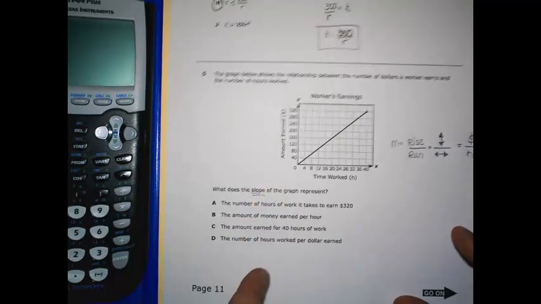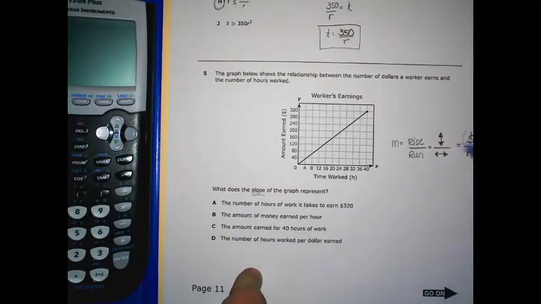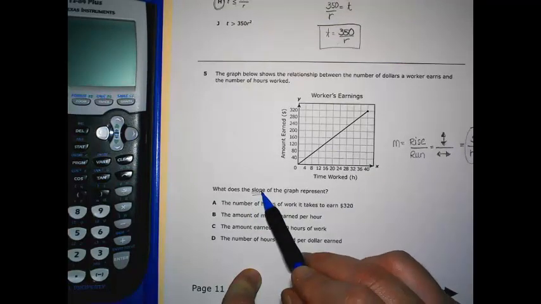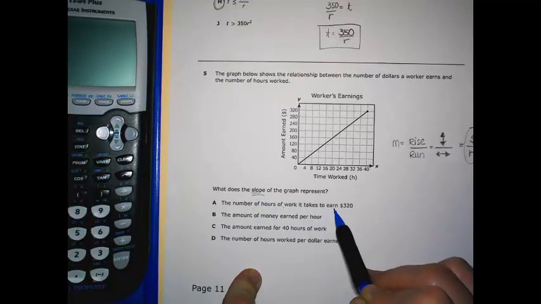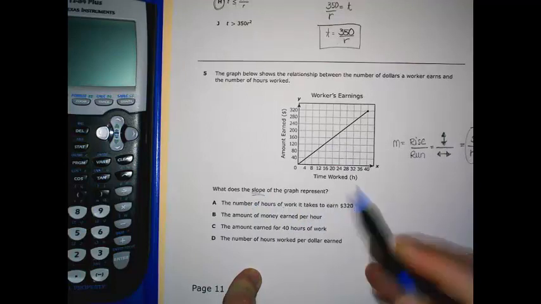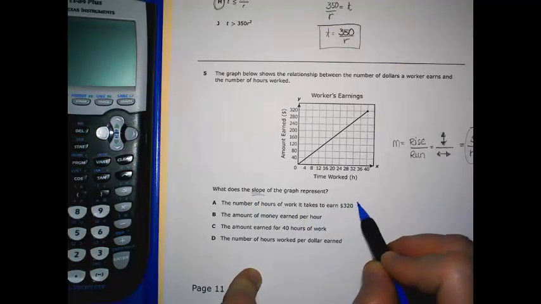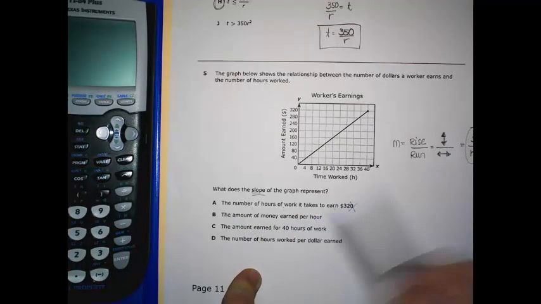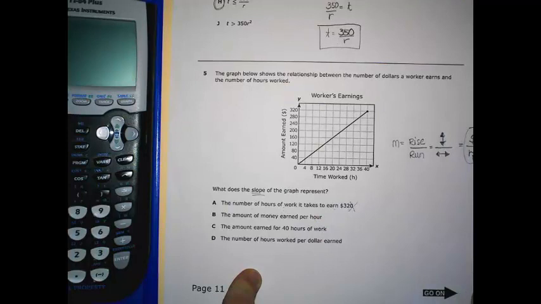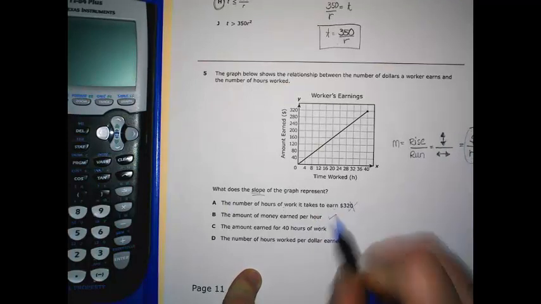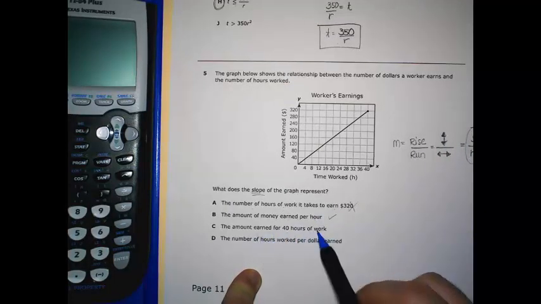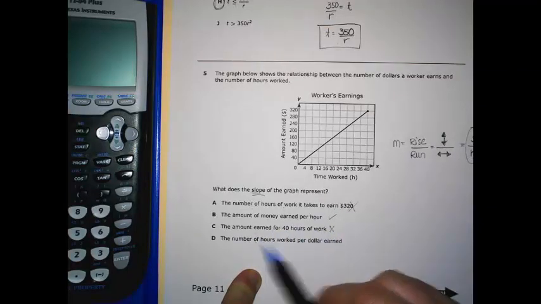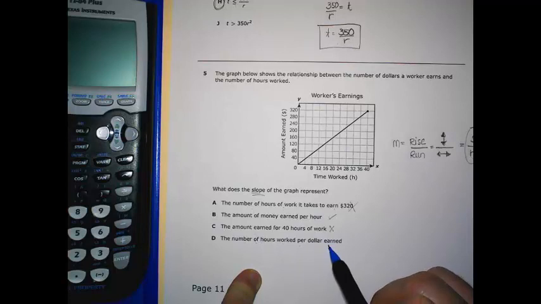Okay, so let's take a look at the multiple choices. What does slope mean? The number of hours it takes to earn $320? No, that's not right. The amount of money earned per hour? That looks good. The amount earned for 40 hours of work? That doesn't make sense. The number of hours worked per dollar earned?